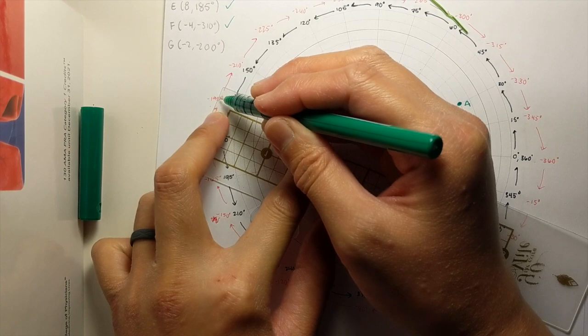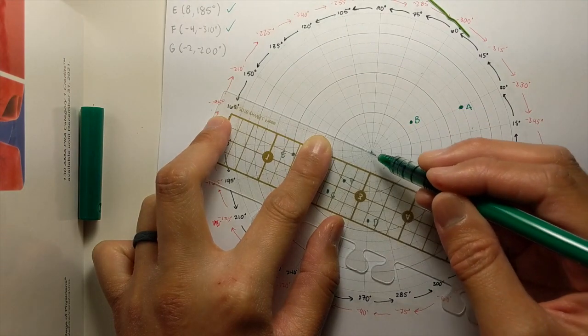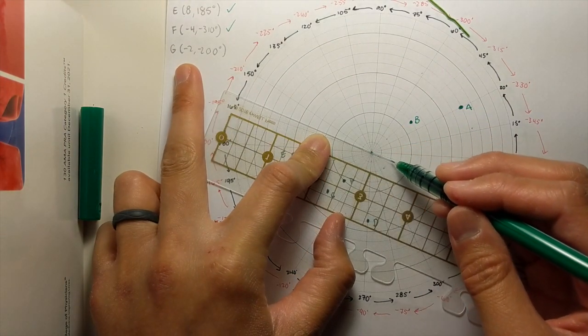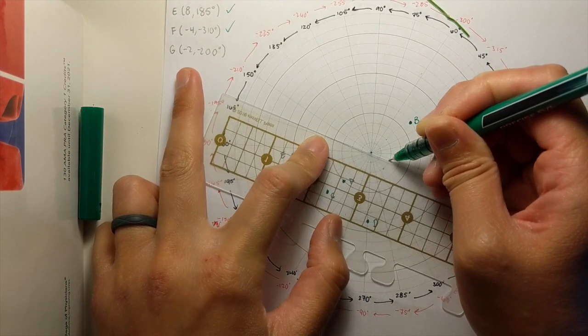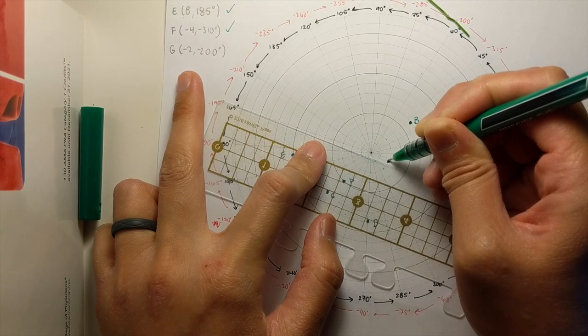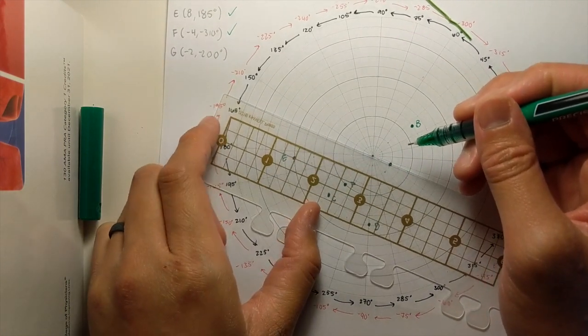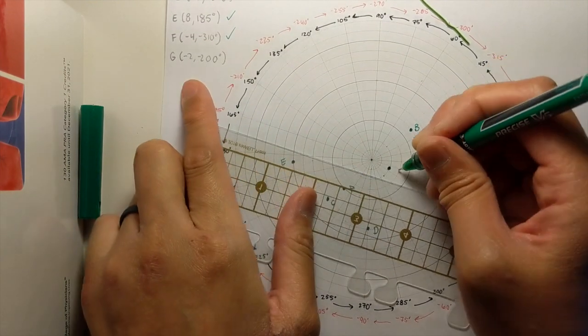Negative 195, so this should be over here is negative 200. So instead of going 2 units this way, this is a negative 2, so I'm going to go 2 units the opposite way. I hope this is making sense. The red says negative 200, then negative 2. Okay, and then this is G.